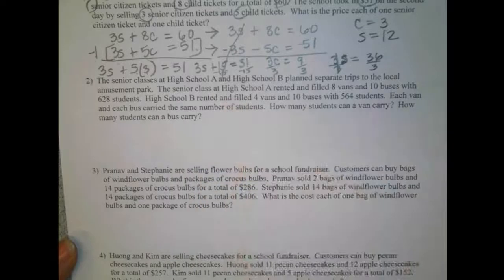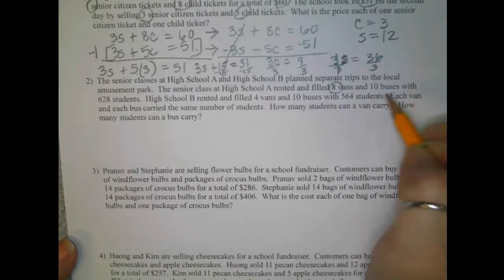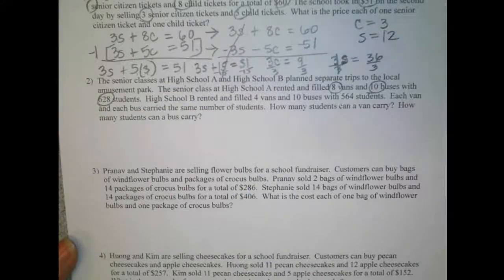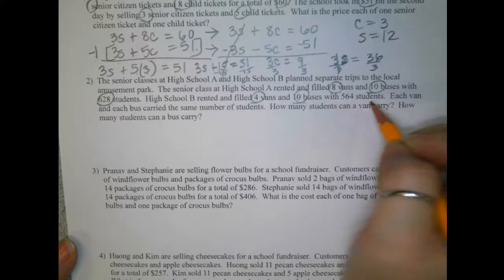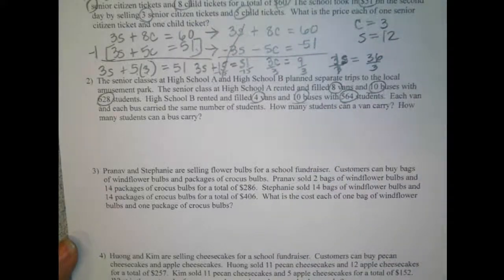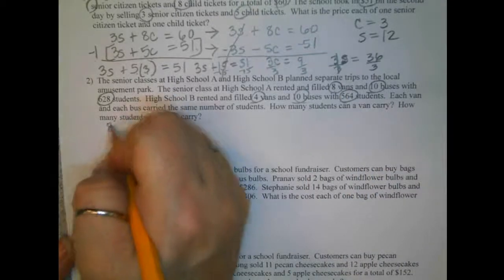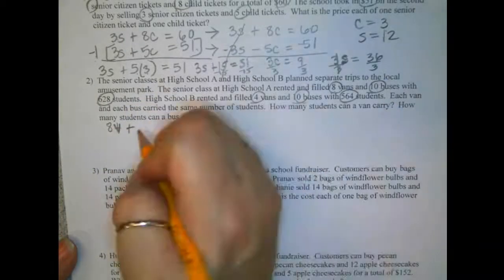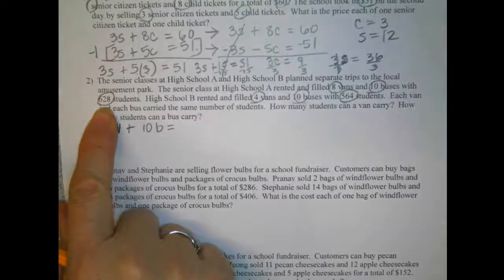So we're looking at the senior class at high school A and B. At high school A, they rented and filled 8 vans and 10 buses with 628 students. At high school B, they rented and filled 4 vans and 10 buses with 564 students, a little bit smaller. And then we're going to write our equations. So 8V plus 10B, and it equals 628 students.